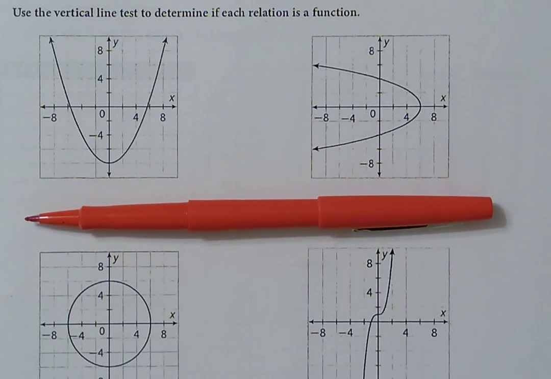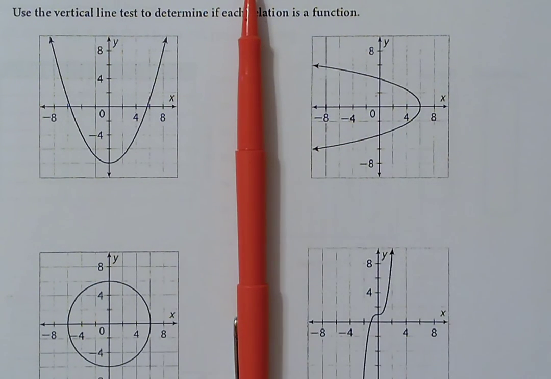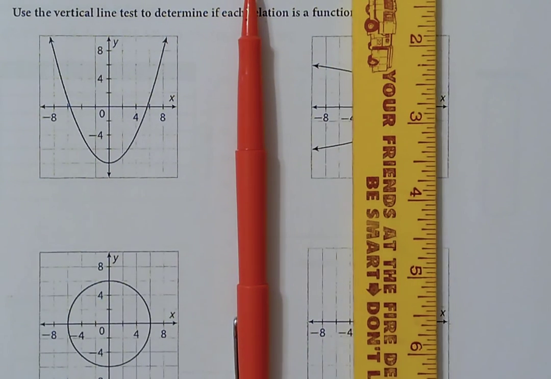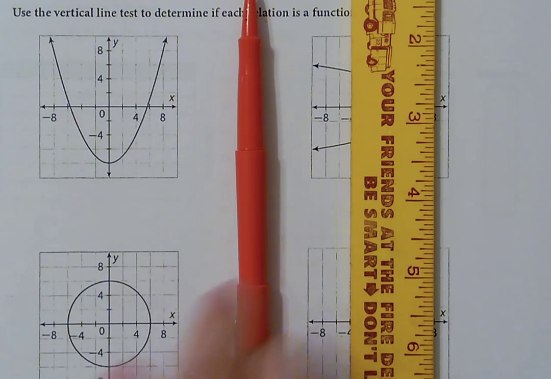Horizontal is straight across left to right. Think about the horizon. Horizontal is straight across left to right. Vertical is straight up and down. Now, you can do this using your finger or a pencil. Heck, if you want to use a ruler and go through and do the vertical line test, you can do that.